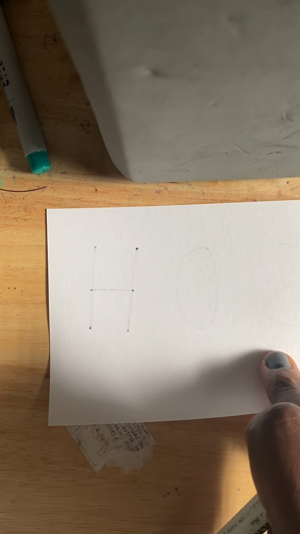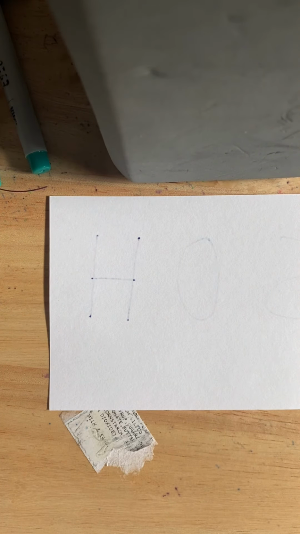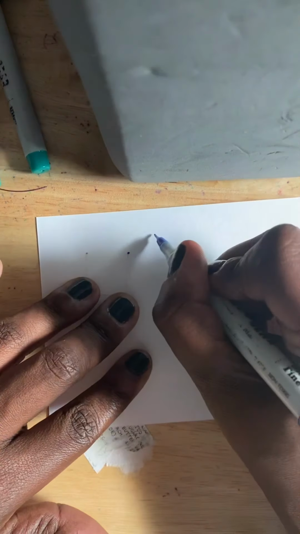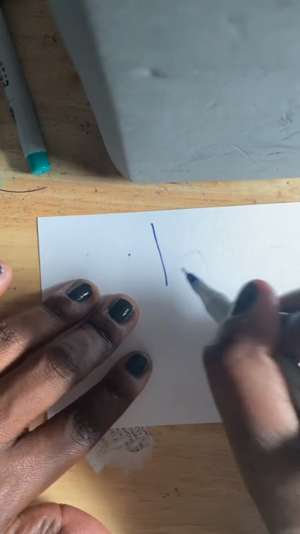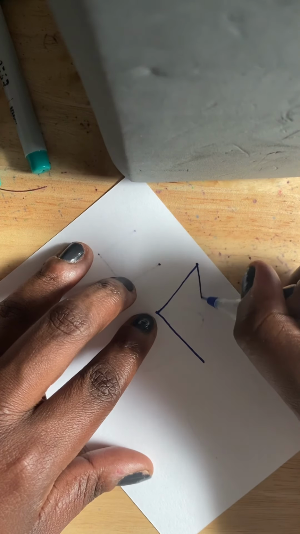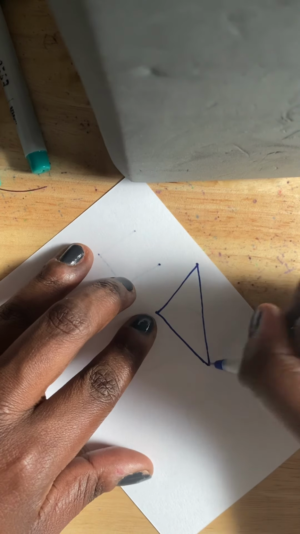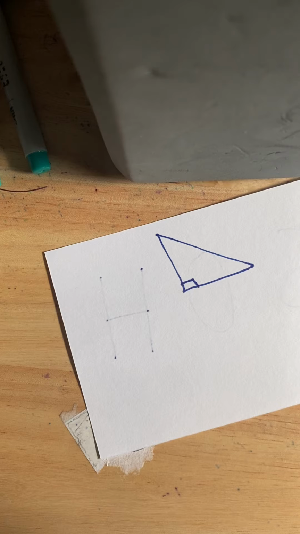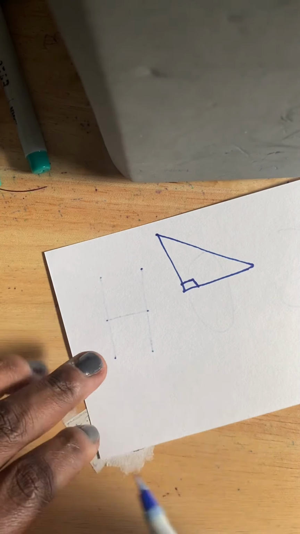Let me show you what I mean. So we turn the note card around to the other side, and I'm going to draw a visual, so you're going to see exactly what I'm talking about. We are going to draw the right triangle.